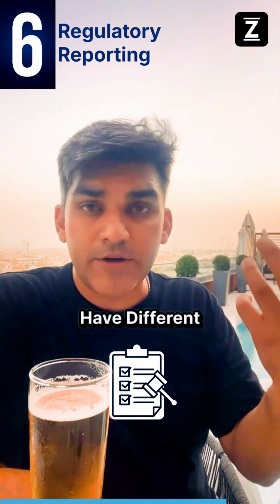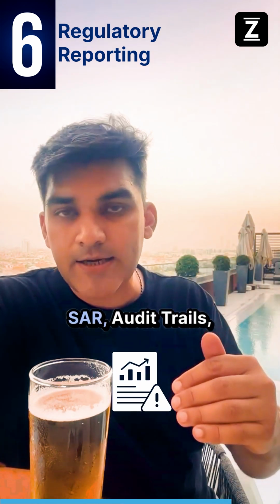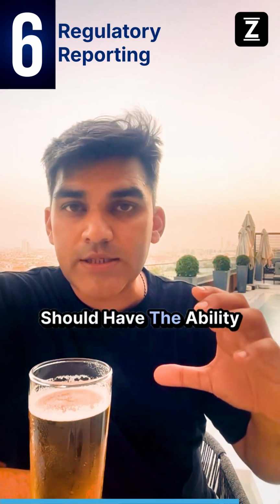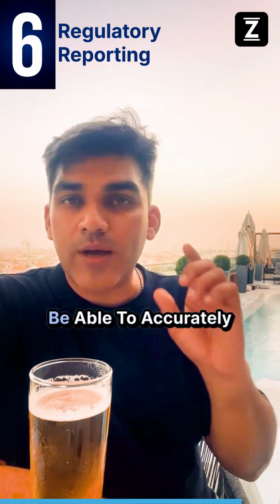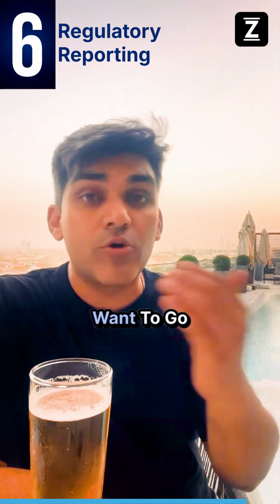Different countries have different regulatory requirements, but effectively it is the filing of STR, SAR, audit trails, of cases, of histories, and others. And you should have the ability and the component to be able to accurately report and manage this data for the regulators, because they will probably want to go back in time.